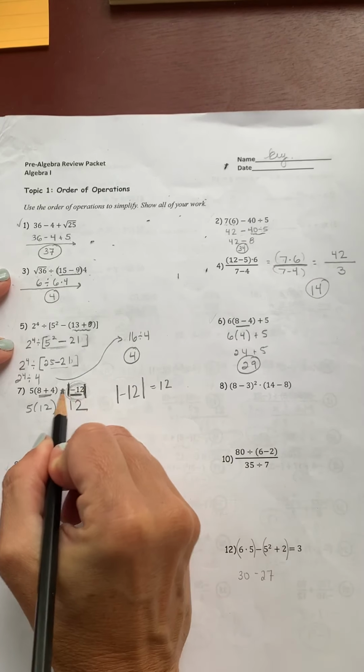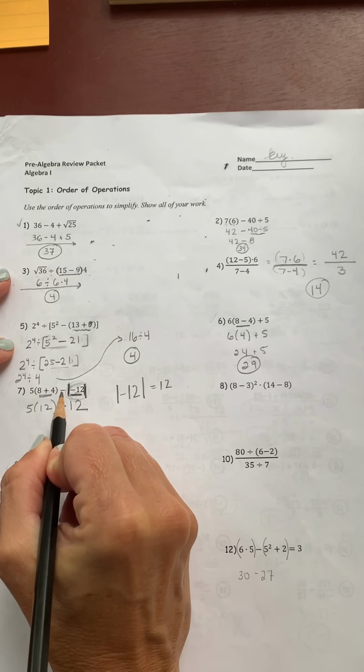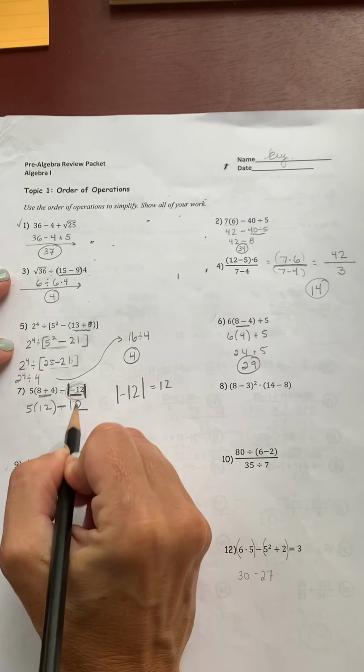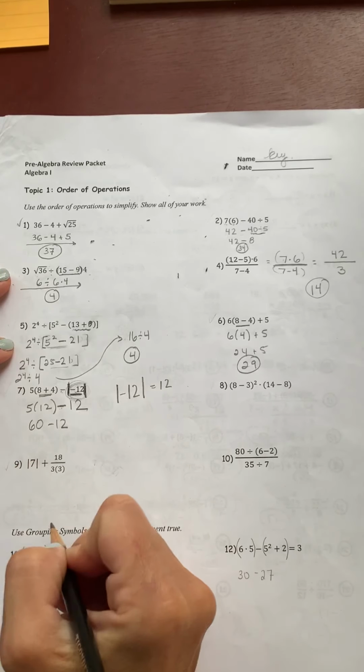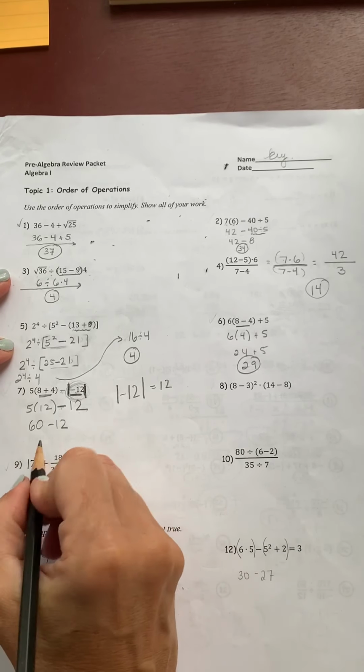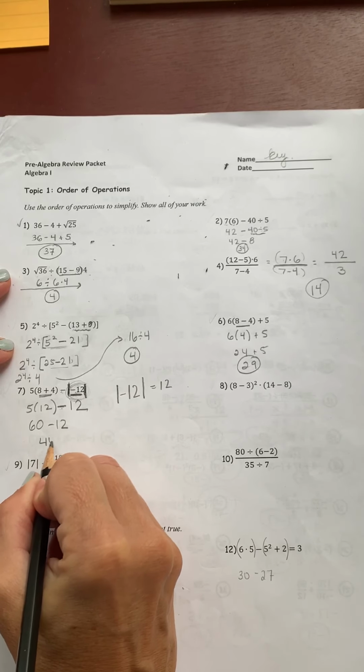So this becomes 12, and it's still subtracted. The minus sign doesn't change, but the negative 12 does change, and it becomes 12. Now I multiply. 5 times 12 is 60, minus the 12, and now I do my subtraction. I have 48, final answer.